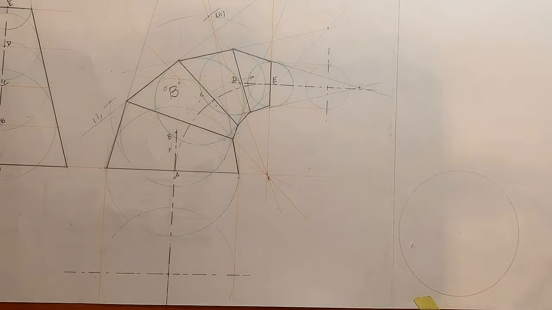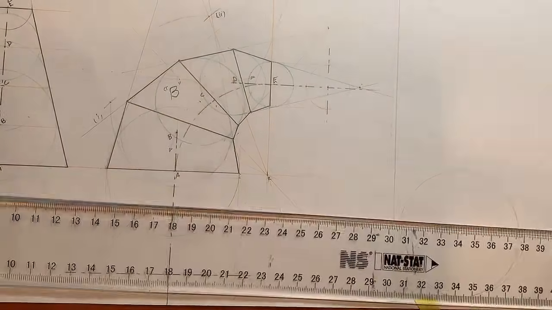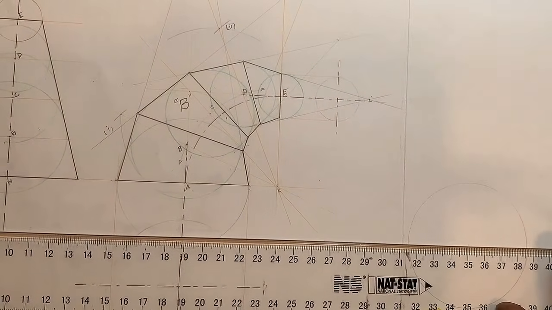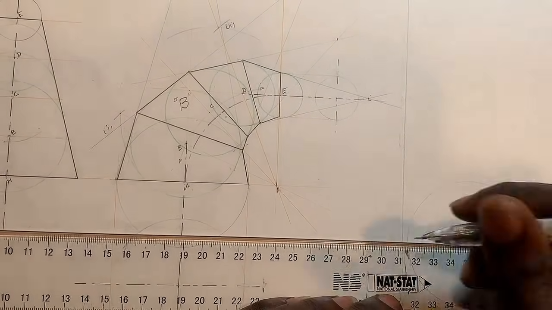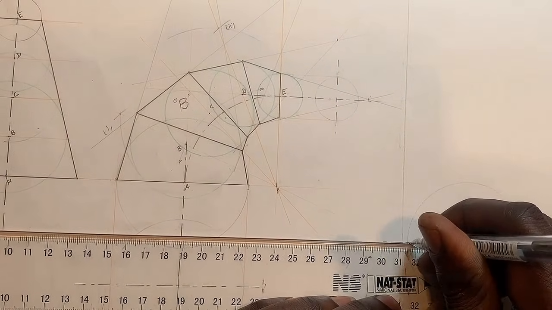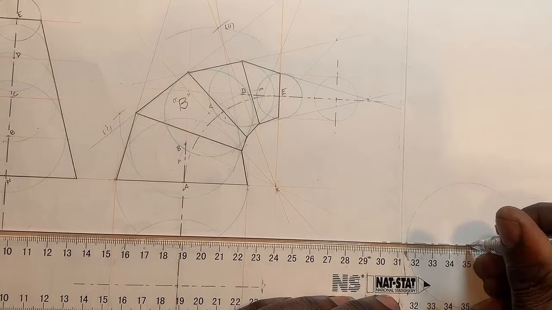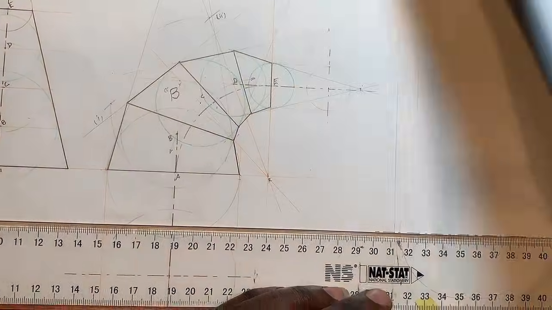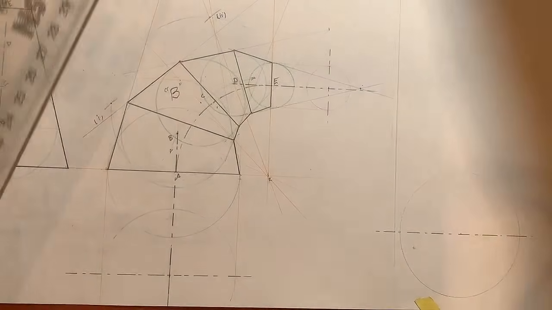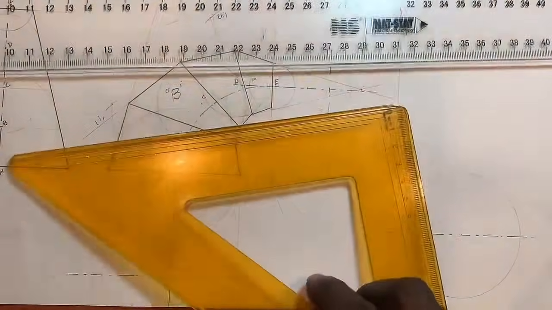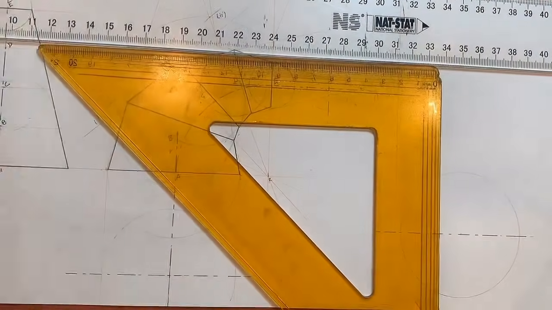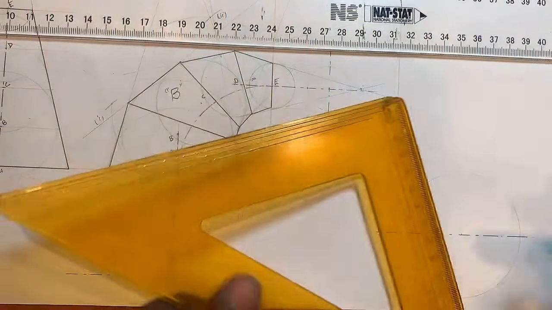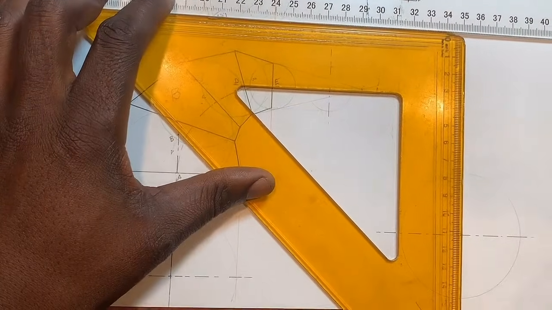And then from there I'm going to have the horizontal and the vertical center.